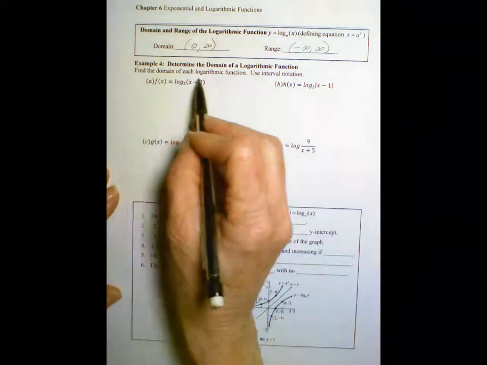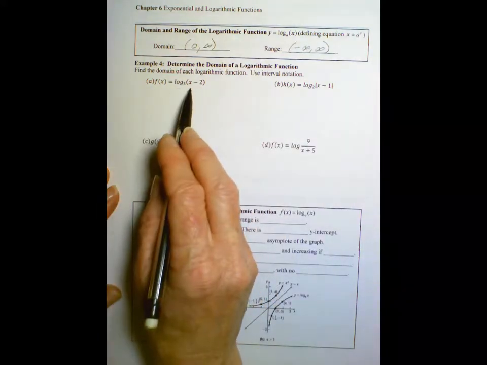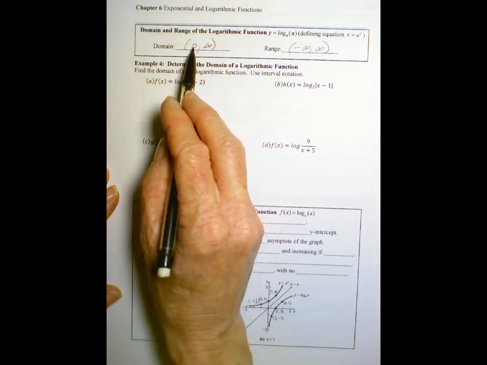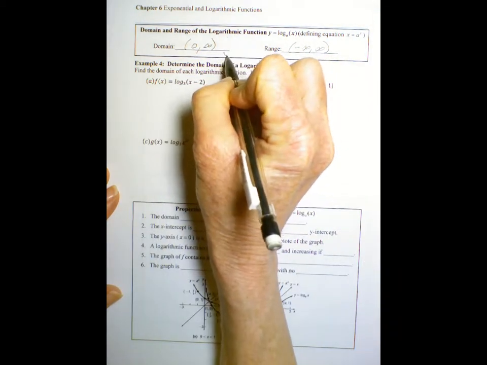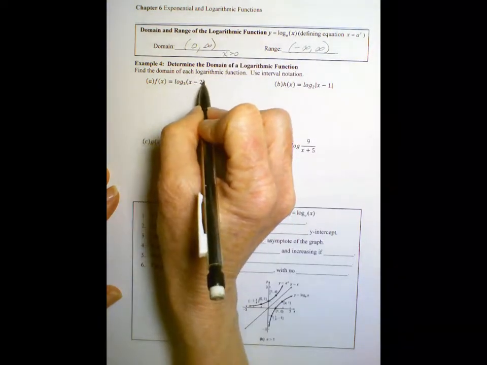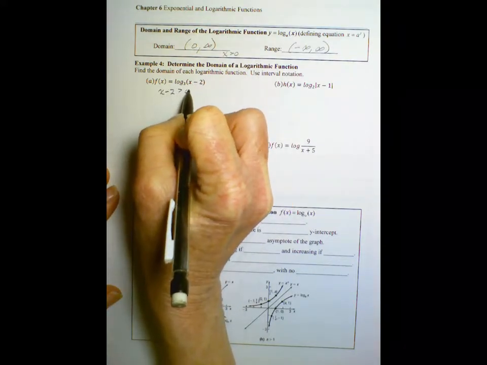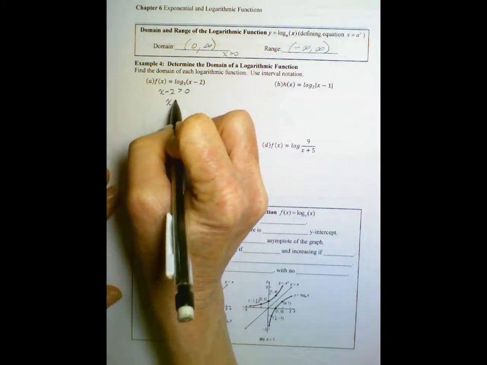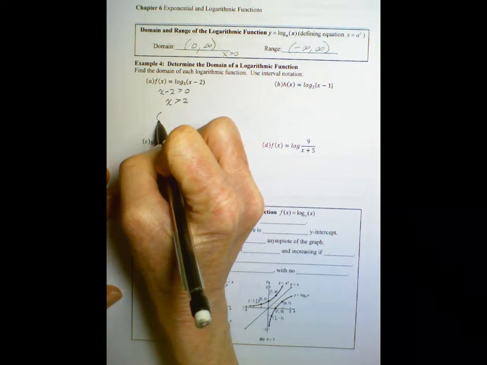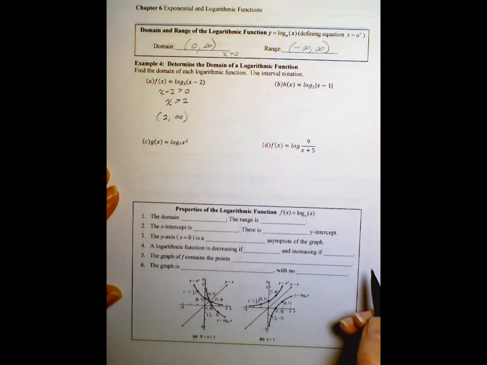Okay, let's find the domain of each function and use interval notation for our answer. So the domain for this is x has to be greater than 0. Would you agree? So this is our argument here. It's not x, it's x minus 2 that must be greater than 0. Adding 2 to both sides, x must be greater than 2. And in interval notation, that means open interval at 2 to positive infinity.